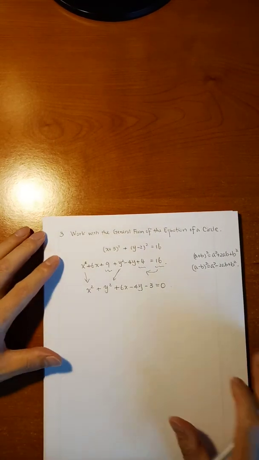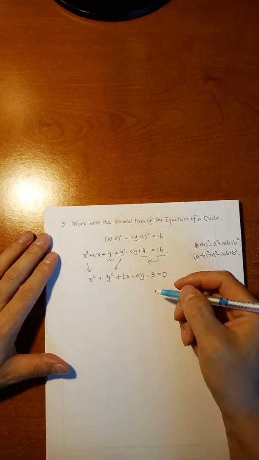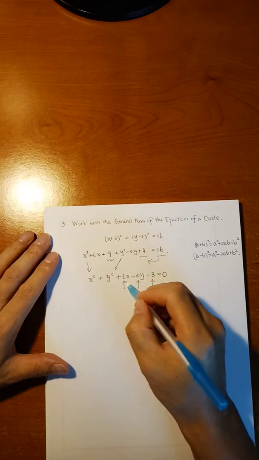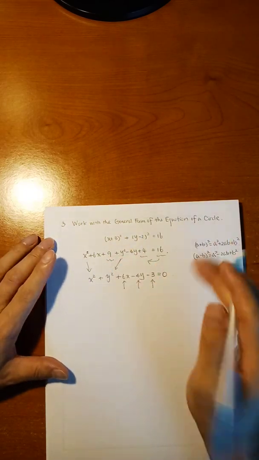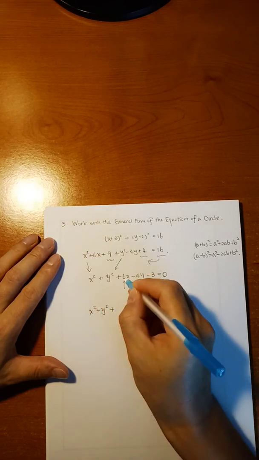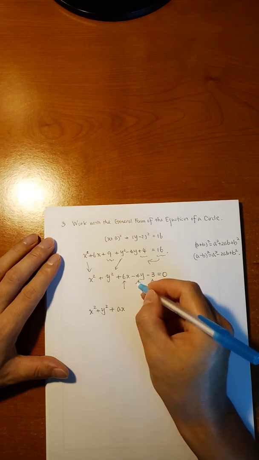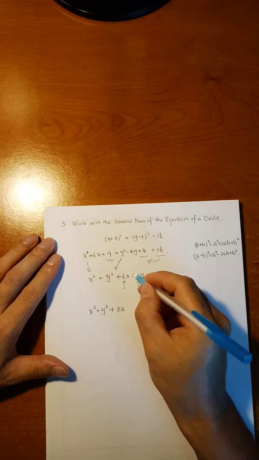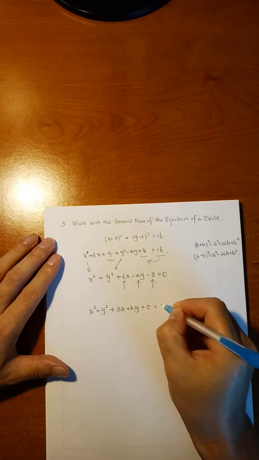Okay, so this is the stuff. And these numbers, we are going to use A, B, C to represent. x squared and y squared have no coefficient. So x² + y² + Ax. Here, when I point out 4, actually I mean negative 4. Remember, every time you have a coefficient of a term, you include the sign. So it's Ax + By + C = 0.